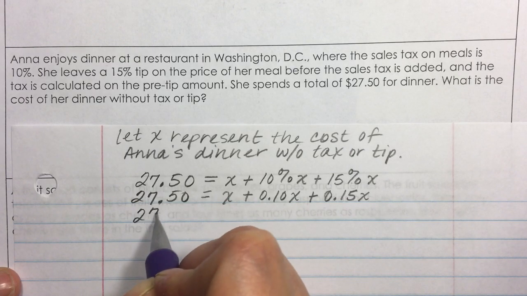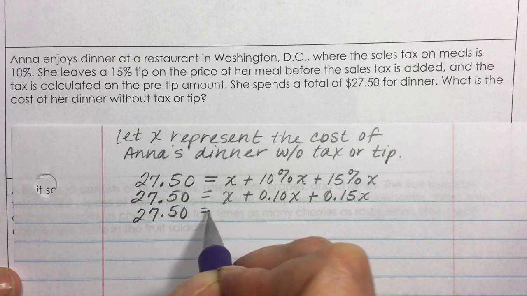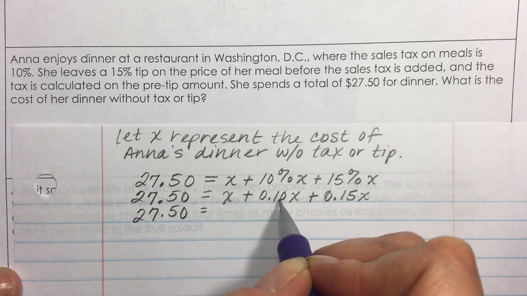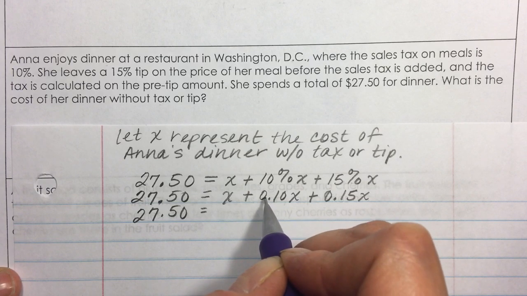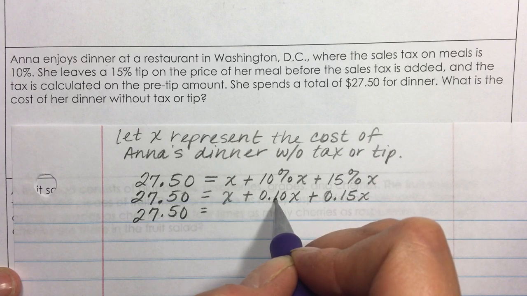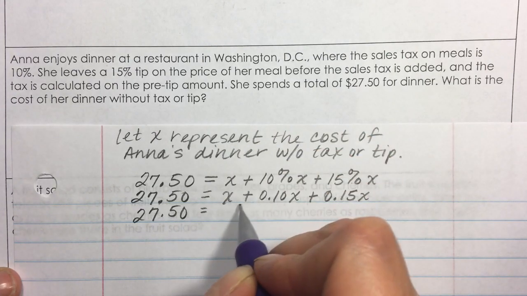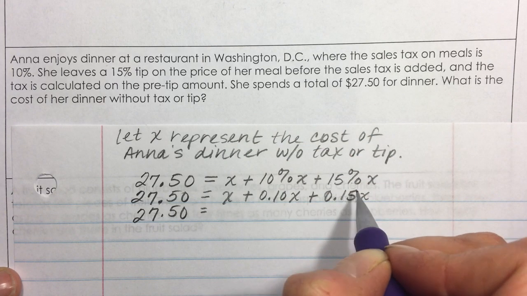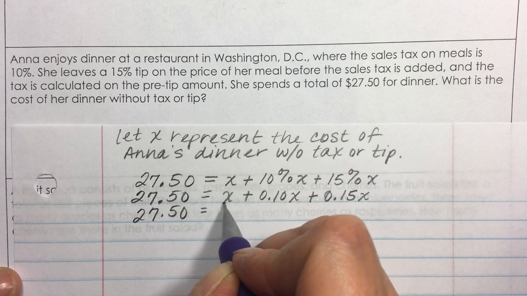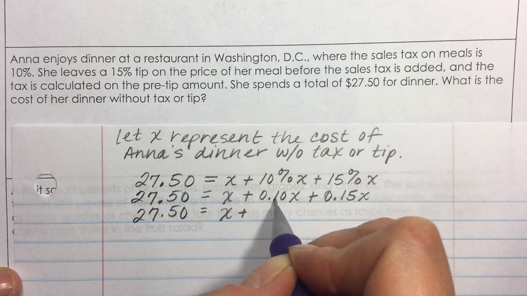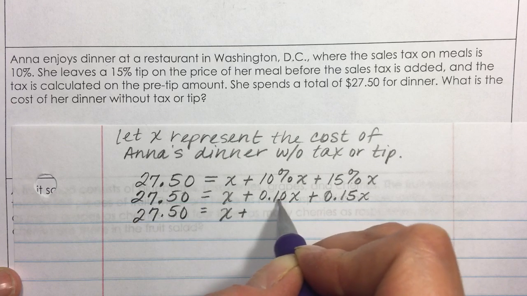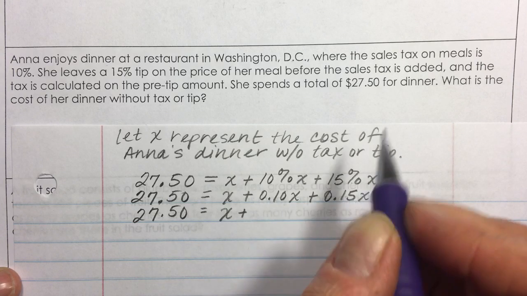We can combine like terms. 1x plus 0.10, that's 0.15. Is that the same as 1x plus 0.25? 10 hundredths plus 15 hundredths.